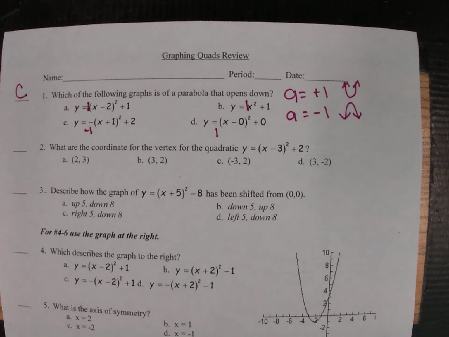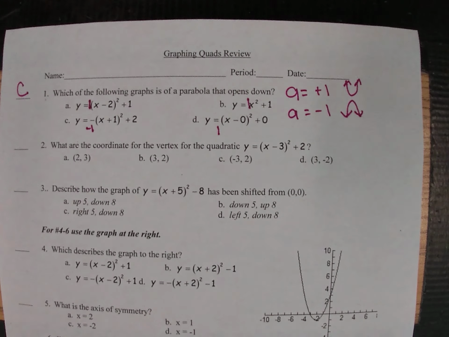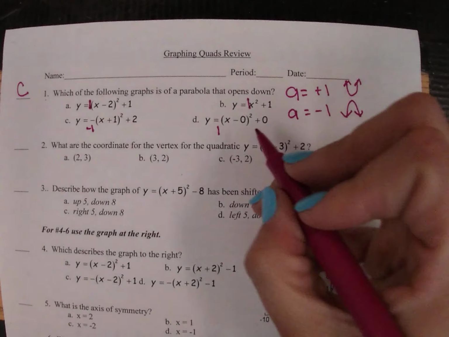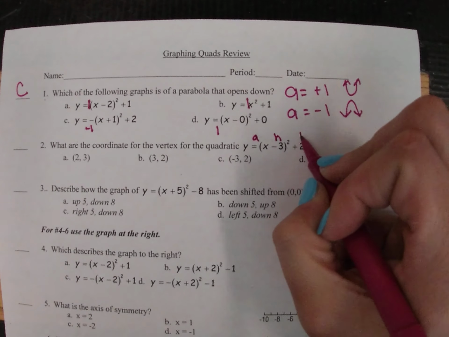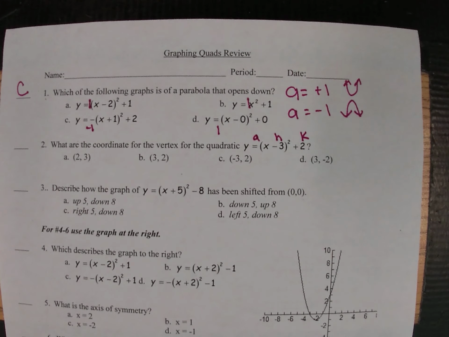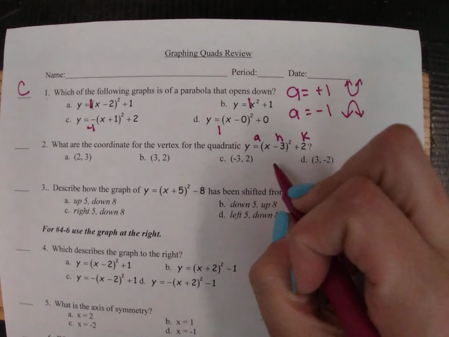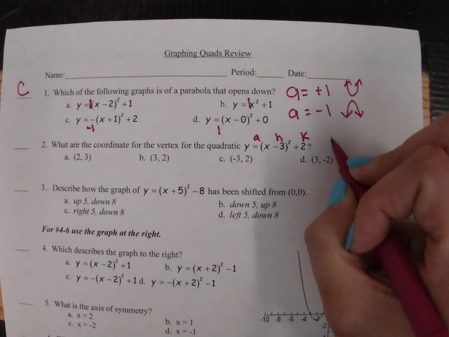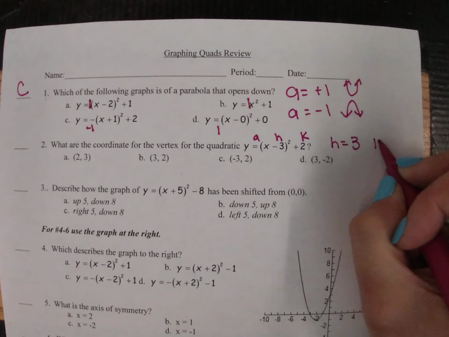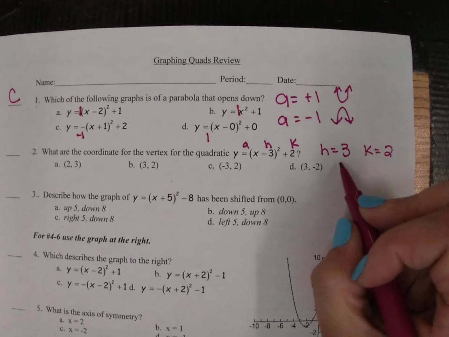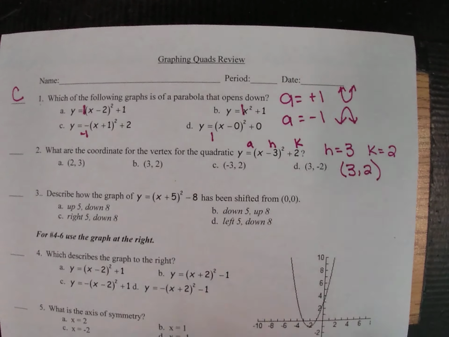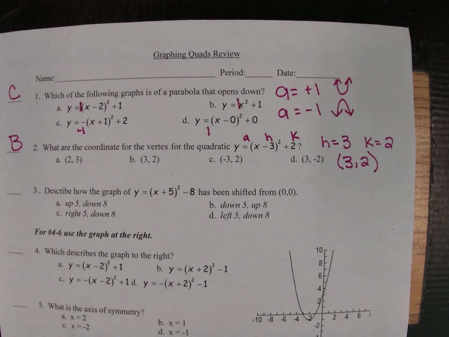Number 2, what are the coordinates? Oh, that should be coordinates. For the vertex for the quadratic, y equals x minus 3 squared plus 2. So that's always found in this format by h comma k, right? So remember, we have A and then h inside parentheses and k at the end, where h is always the opposite sign of what it looks like. So this looks like a -3, so that means it's going to be a +3. K stays the same, so our vertex is going to be 3, 2, and so our correct answer will be B.